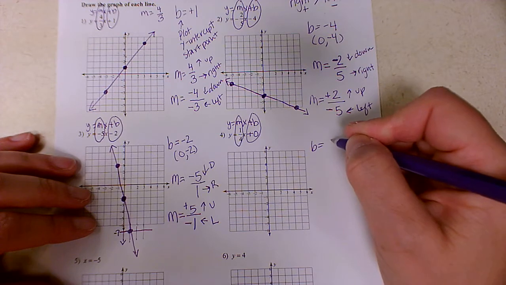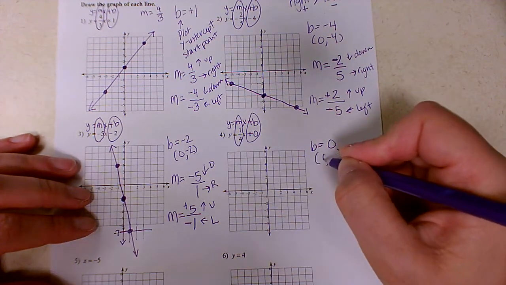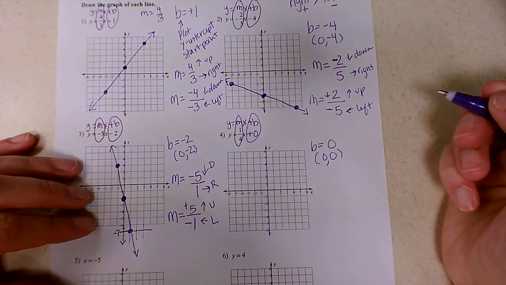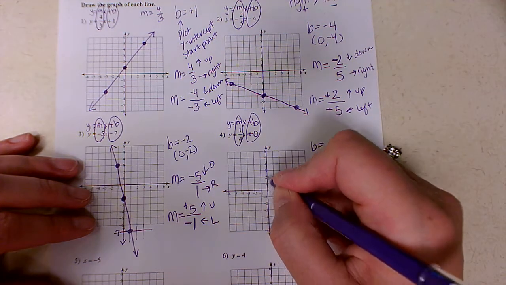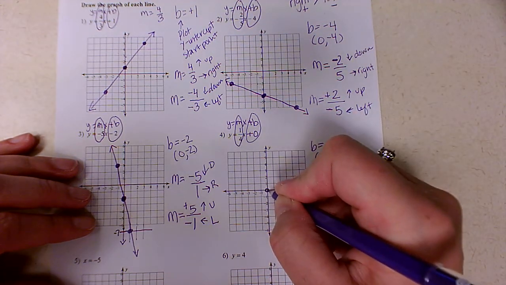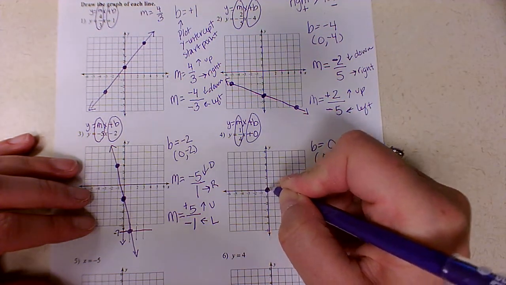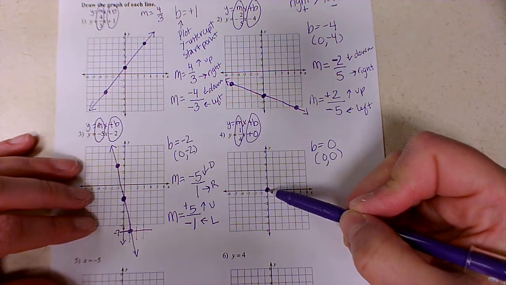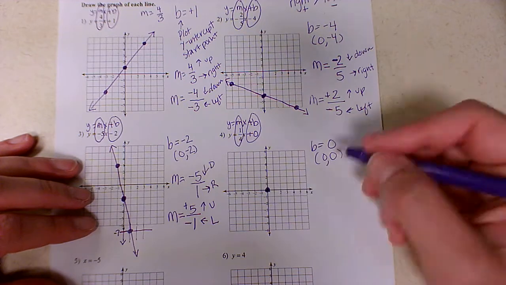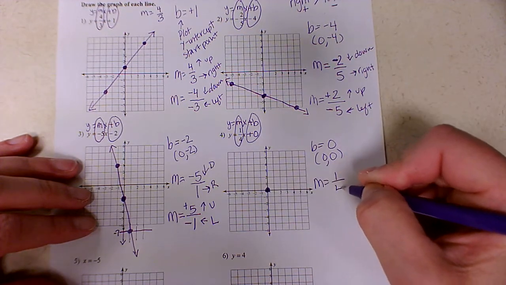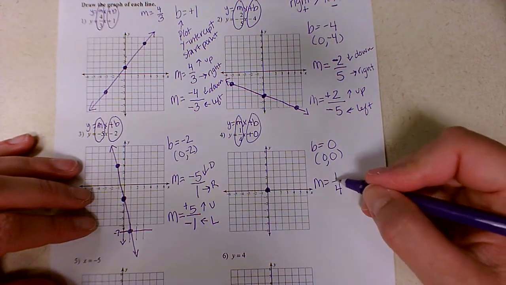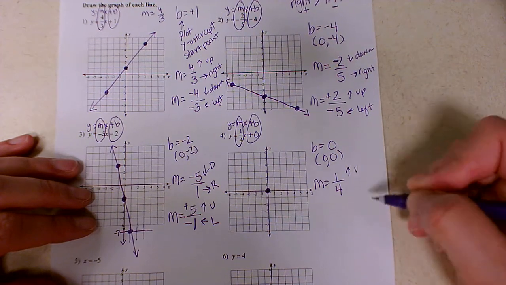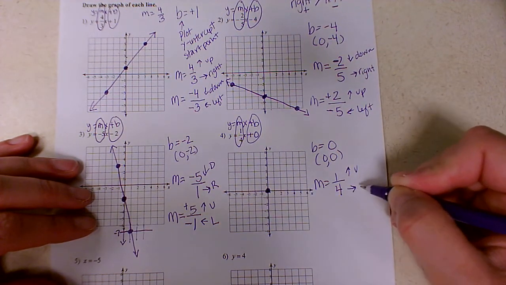So my b, let's pull it out, is 0. So my y-intercept is going to be at 0, 0. Remember we're starting here, but we're just going to be starting at 0, 0. 0, 0 is that middle point right there, right in the middle of the graph, right in the center. So there's my home base. Let's pull out slope. Slope is 1/4. The numerator is positive, so I'm going to go up. The denominator is positive, so I'm going to go right.